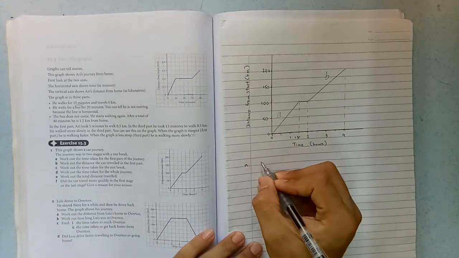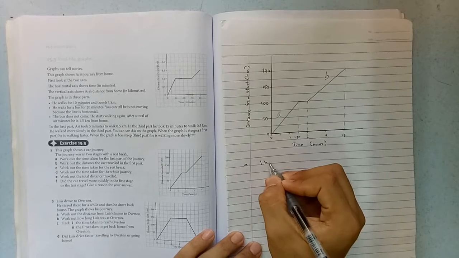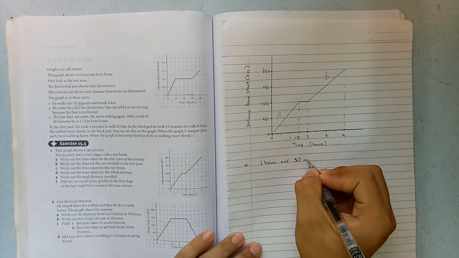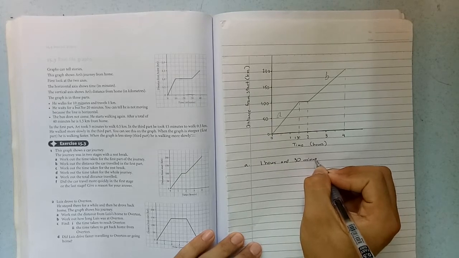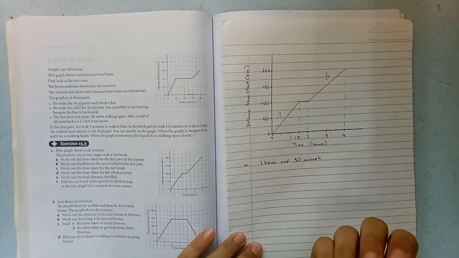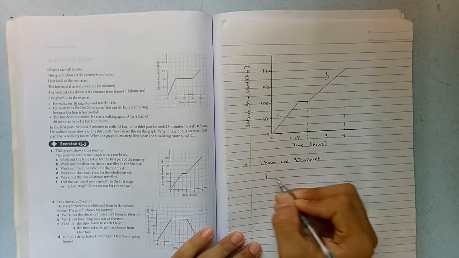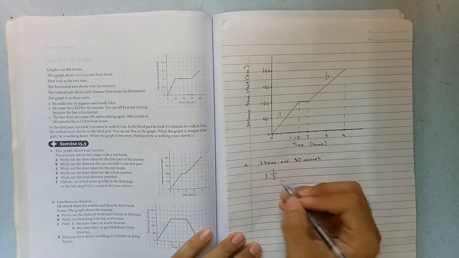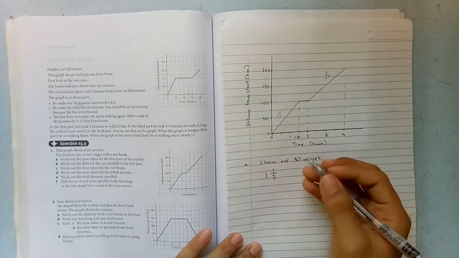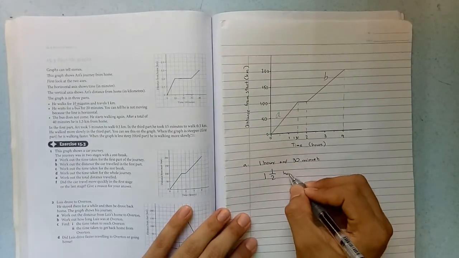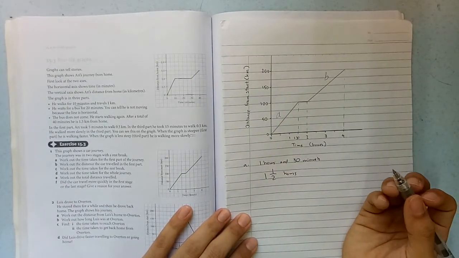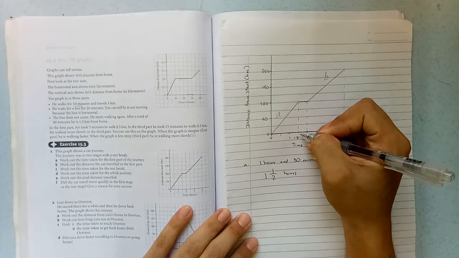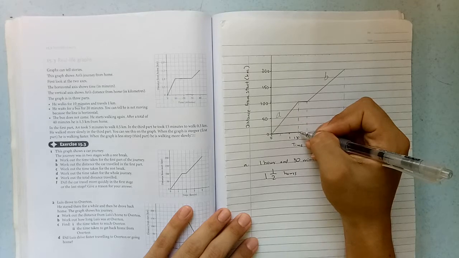The total time taken will be 1 hour and 30 minutes, or you can just write 1 and a half hours, because this is also half, correct? So you can write in different forms. Because the line stopped here, that's why I refer to here. The first part ended here.